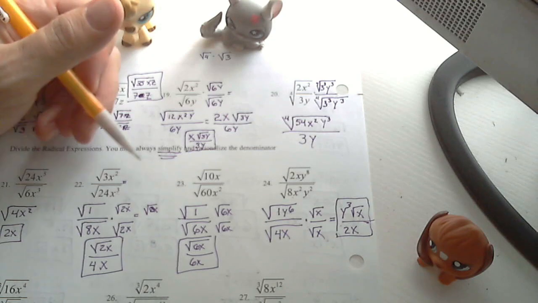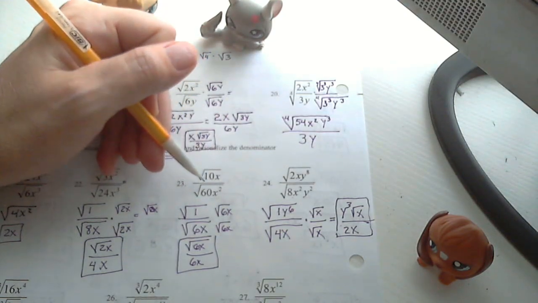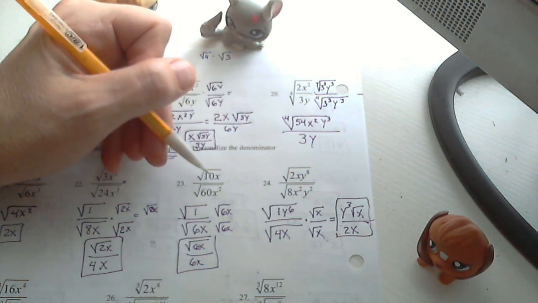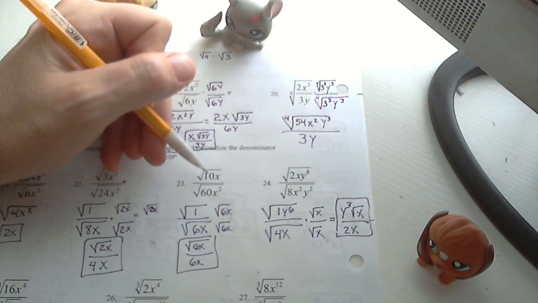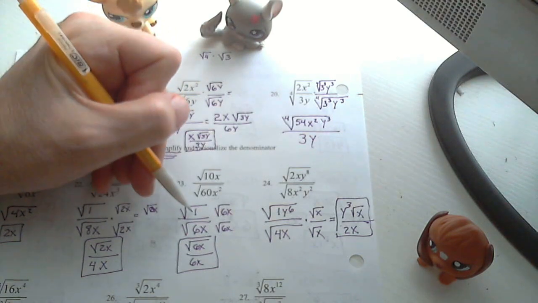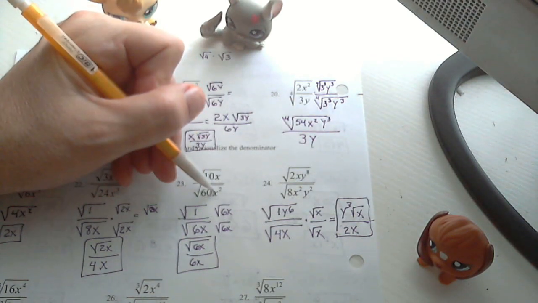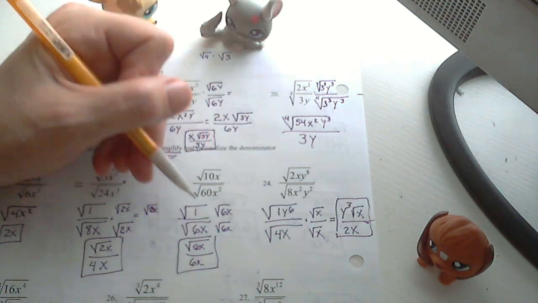Alright, example 23. 10 over 60. Again, you can use math fraction if you're not good at simplifying fractions. Go to 10 over 60 and go math fraction on your calculator, and it will tell you that that is 1 over 6. X over x squared simplifies to 1 over x.